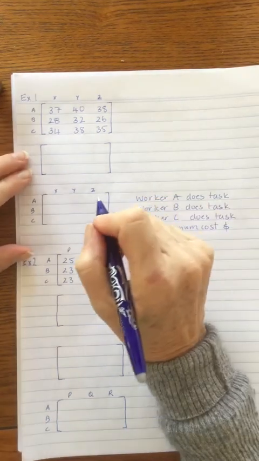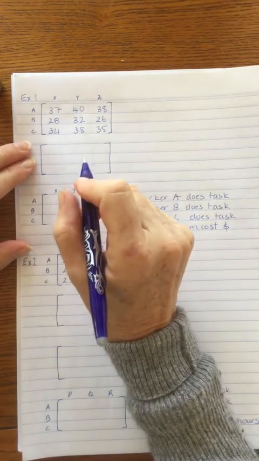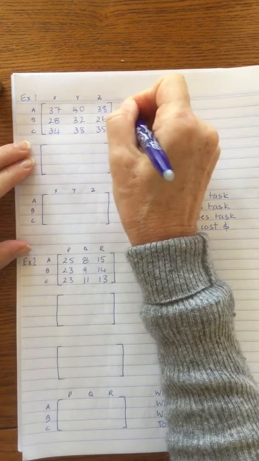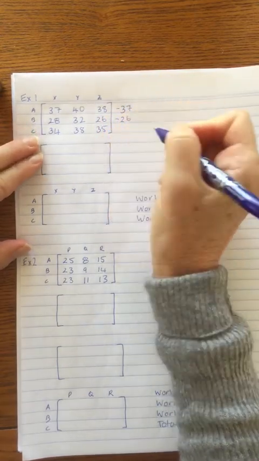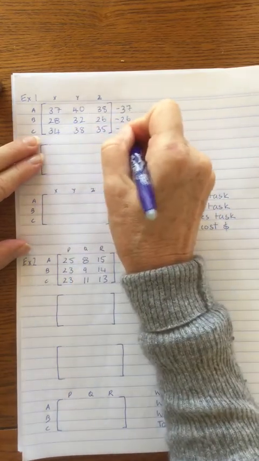Okay guys, applying the Hungarian algorithm to the first example, find the smallest number in each row. So here it's 37, so I'll be taking 37 away from each number there. I'll be taking 26 away from each number here, and I'll be taking 34 away from each number here.